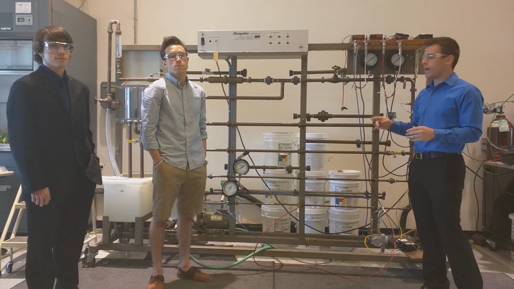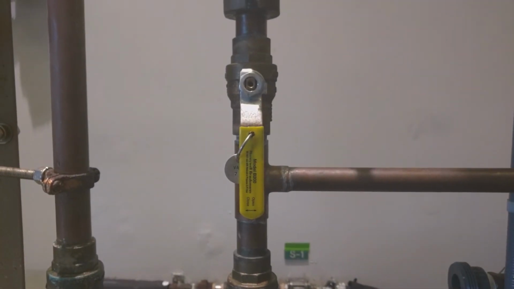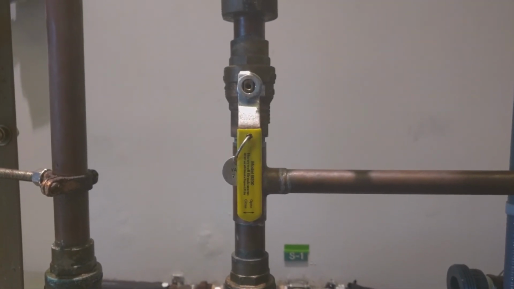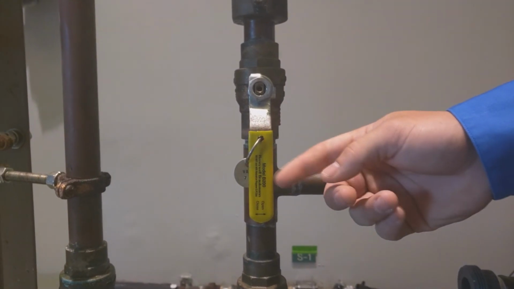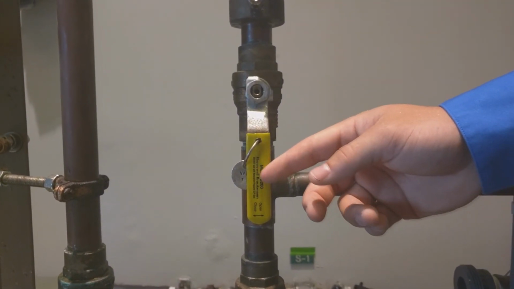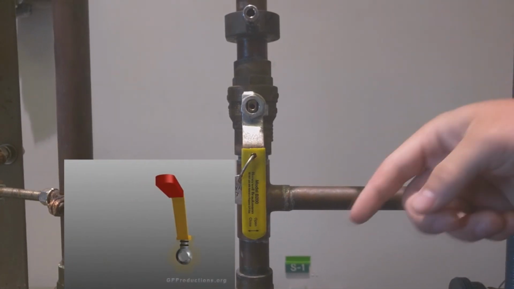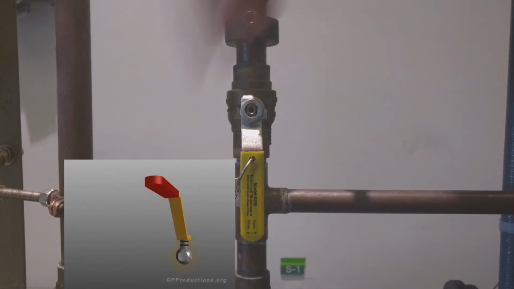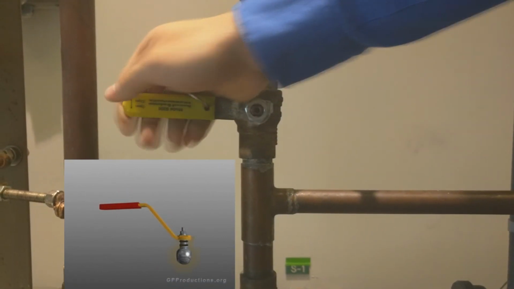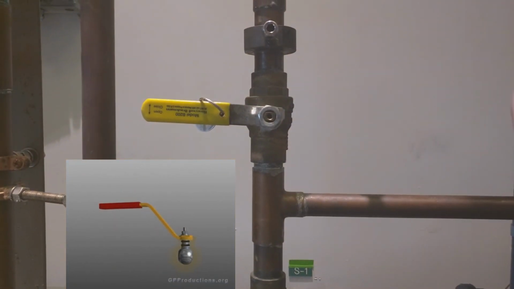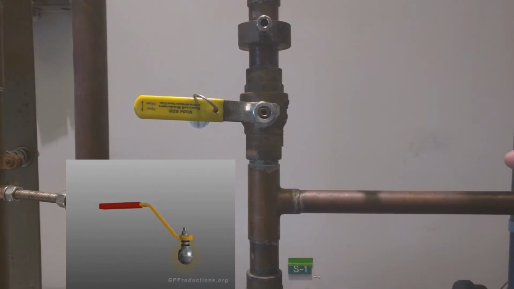Now to start, let's look at what each valve does on this pipe. The most common type of valve you'll see in the Hampton is the ball valve, which is represented by this yellow handle. When the yellow handle is parallel to the pipes, that means the ball valve is open and fluid flows through the pipes. However, when the yellow handle is perpendicular to the pipes, that means the ball valve is closed and there's no flow through the pipe.